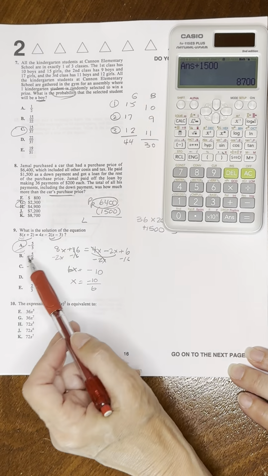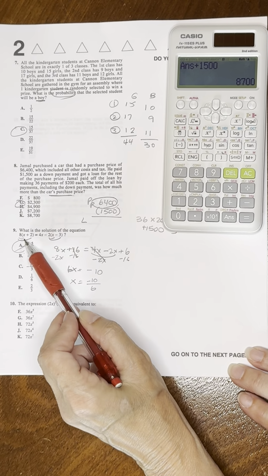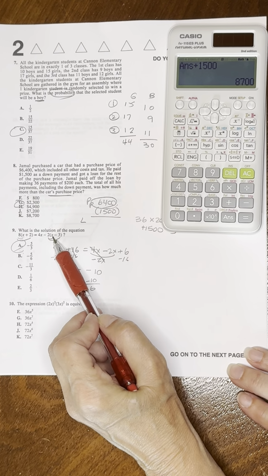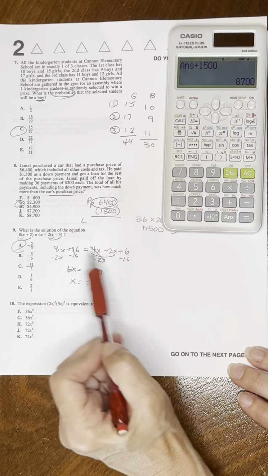Another option, you have solutions. You could plug these solutions in your calculator for x. This was easy algebra, just understanding order of operations.